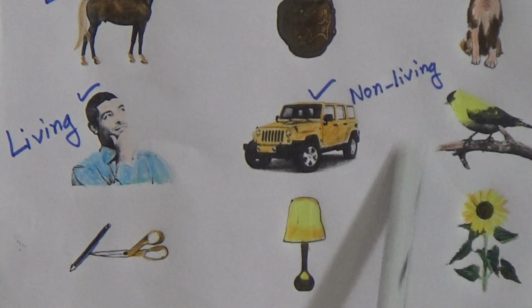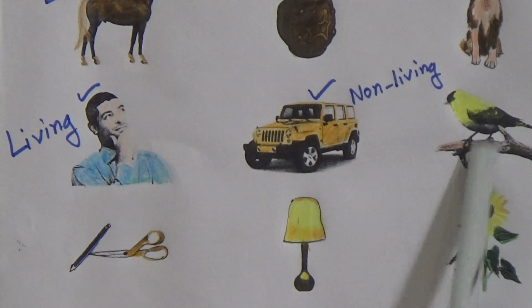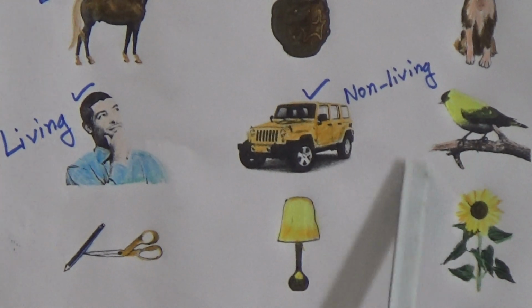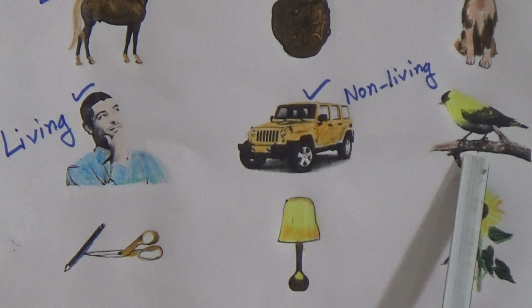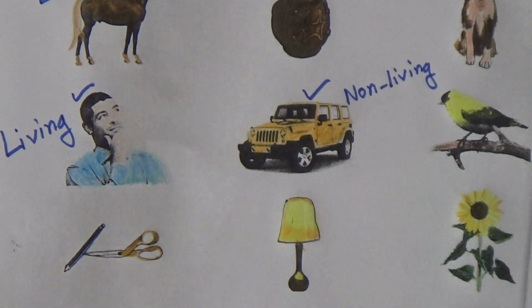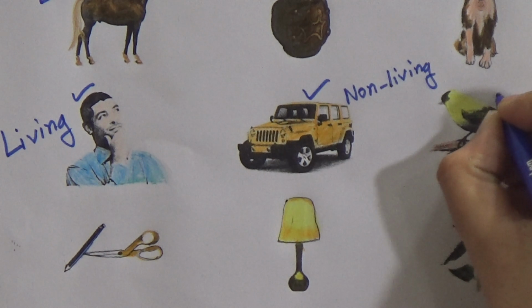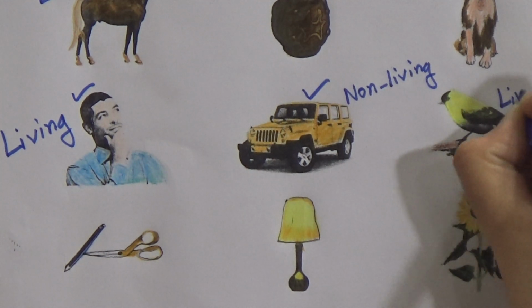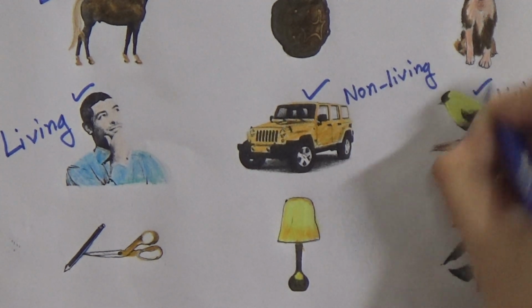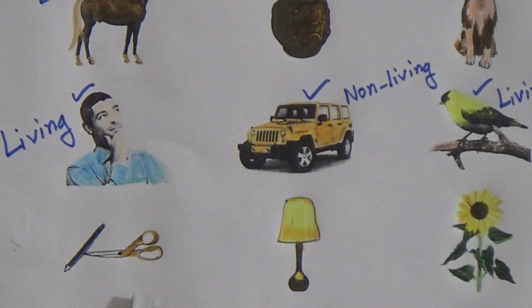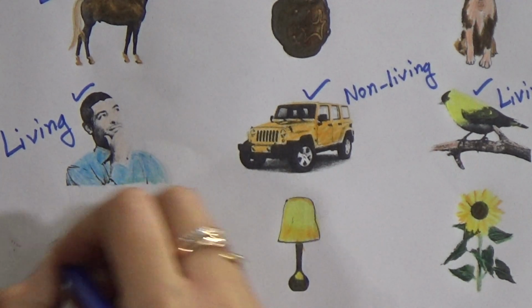Next one, here is a picture of a bird, and we know that a bird can take food and a bird can move, so this is a living thing. Next one is a picture of a pencil and scissors, so this one is also a non-living thing.